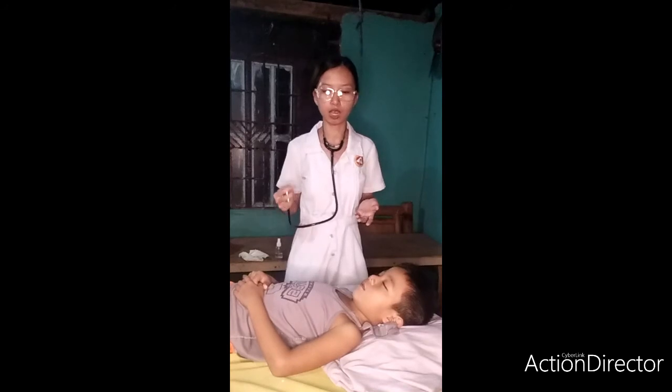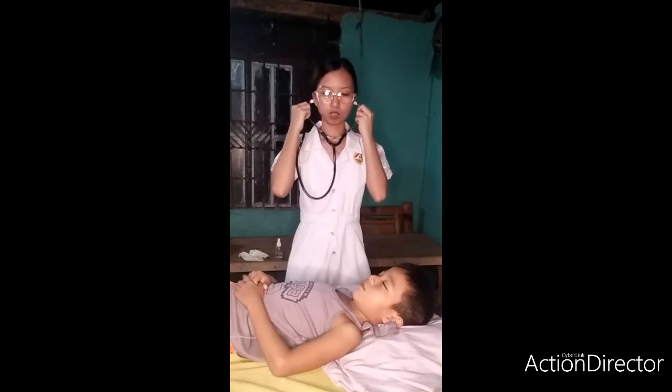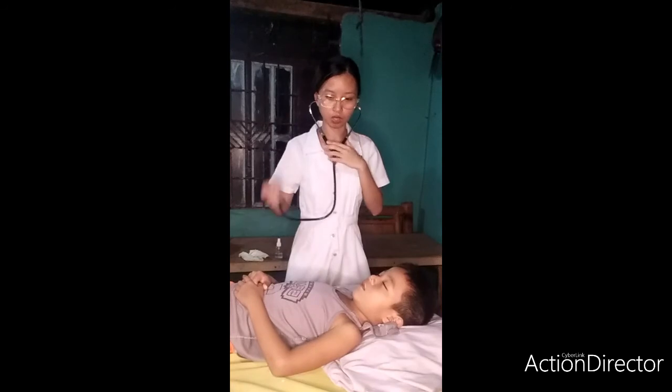Also identify the first heart sound, which is the S1. It should sound like lub, heard with the diaphragm at the apex, fifth intercostal space.